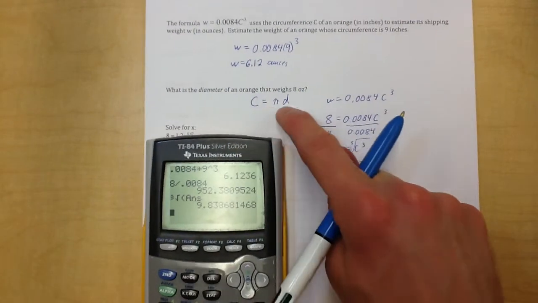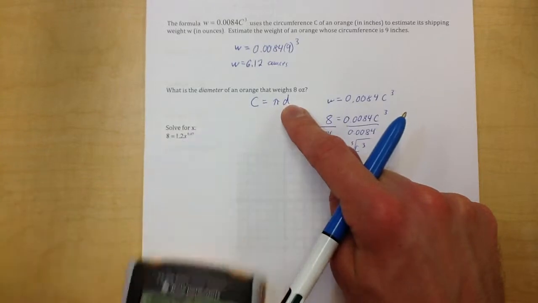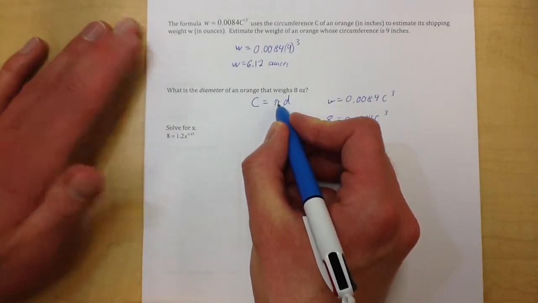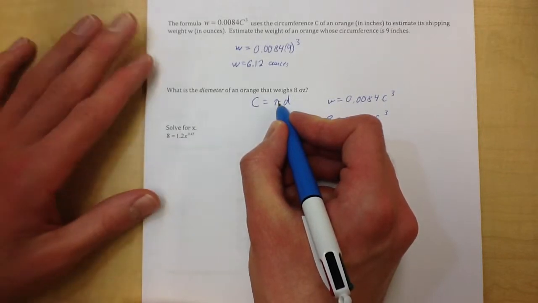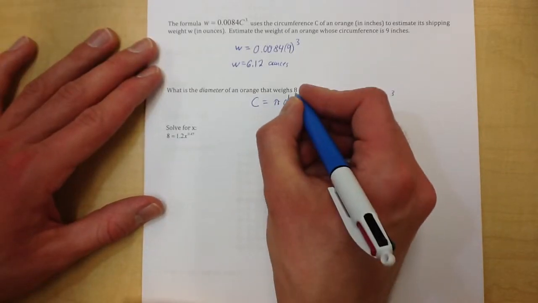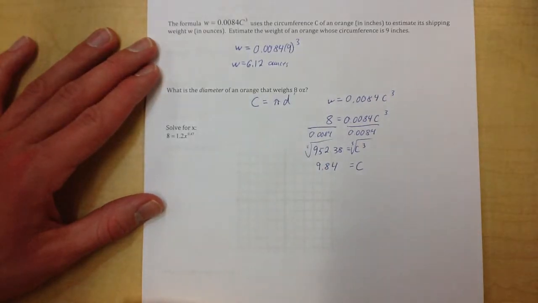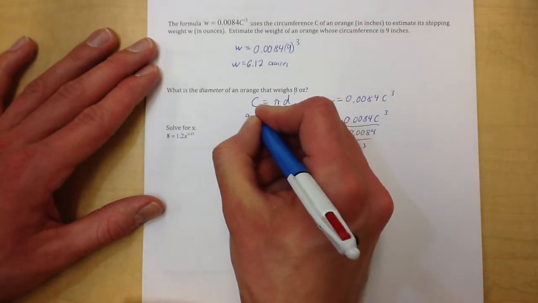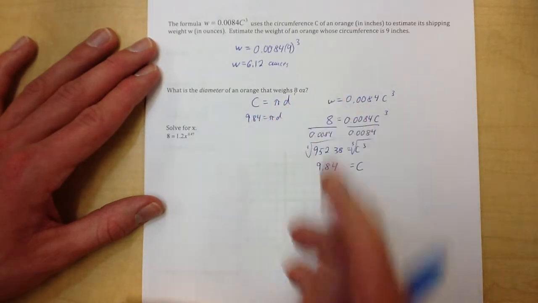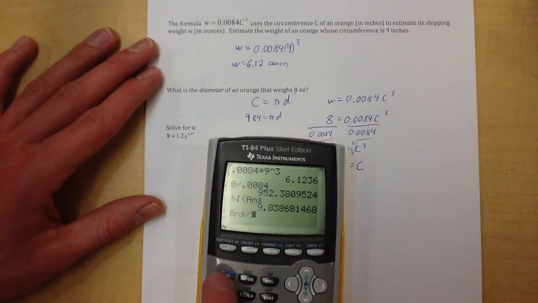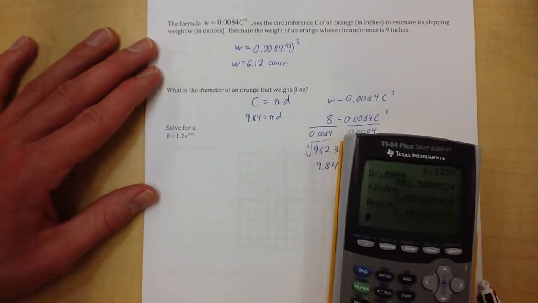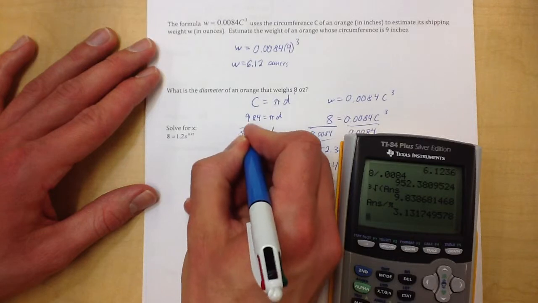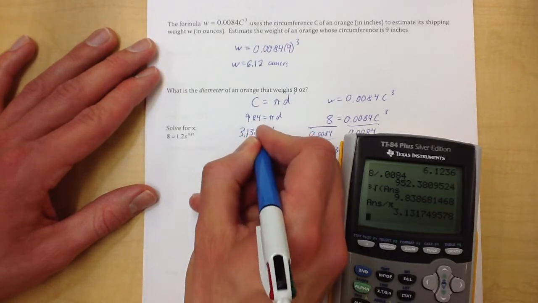By the way, this is a power function as well. Y equals a, a is a constant. It's 3.14159, on and on and on, times x to the first power. So we're going to take that c and plug it in there. So 9.84 equals pi times the diameter, and we will divide by pi. There we go. 3.13. Awfully familiar. Diameter is 3.13 inches.